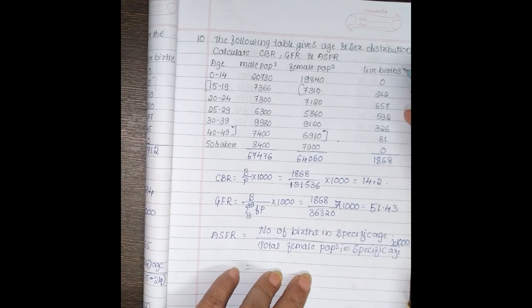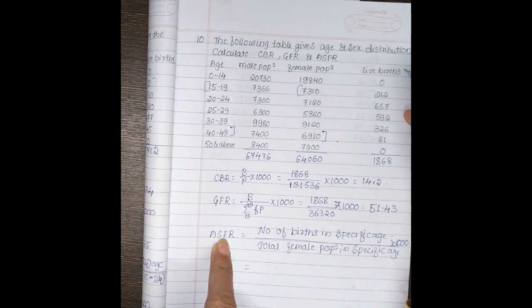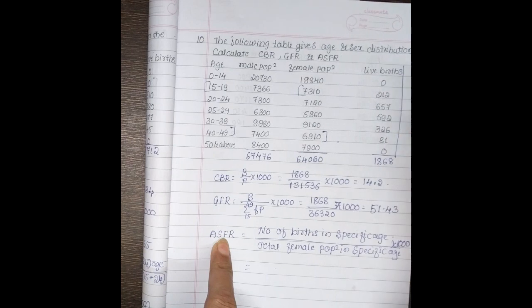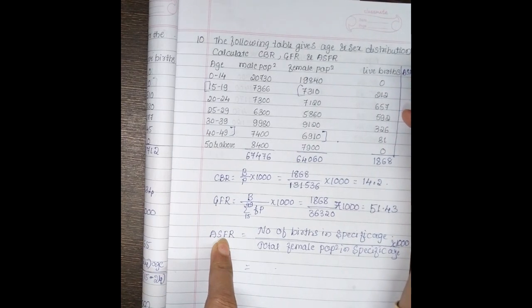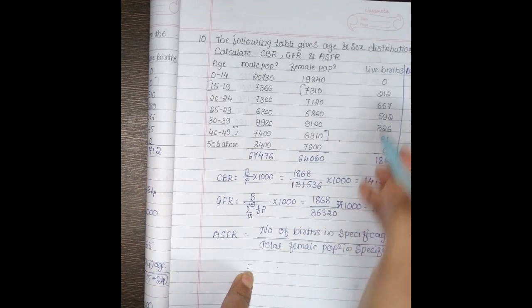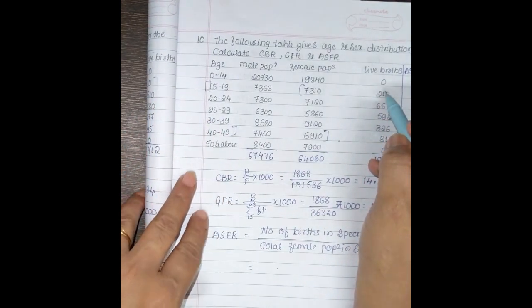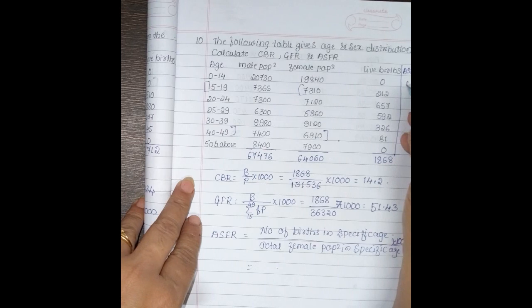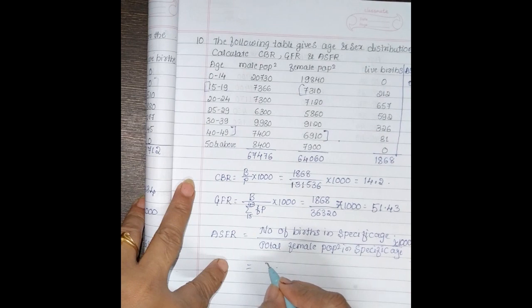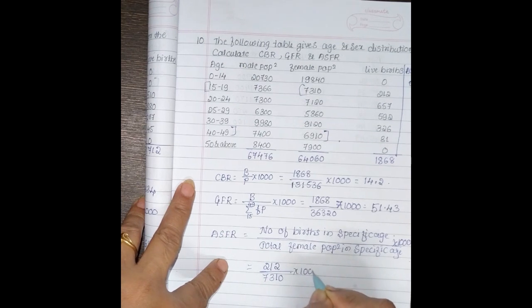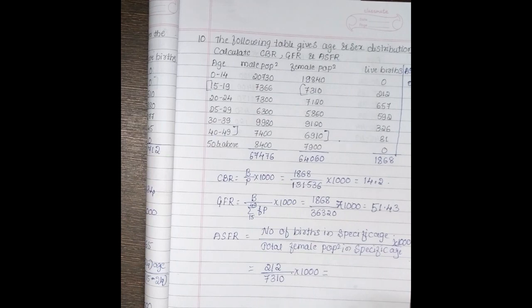Then show it here only once, but you have to take one more column here, that is ASFR. Take one more column. Here only you calculate it better, and you only have to show any one. Showing one here is enough. Here the first one becomes 0, but 212 divided by 7310. Don't sit calculating everything. Write the formula and show one, that is enough.